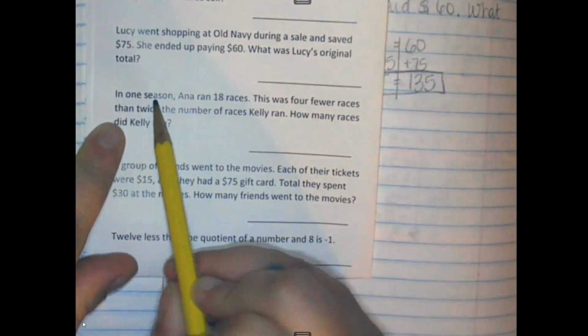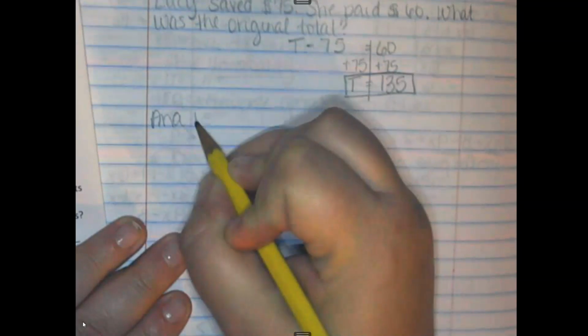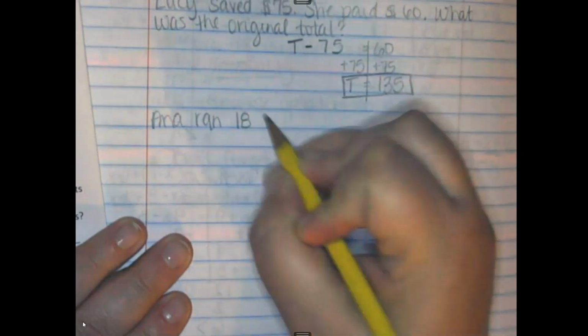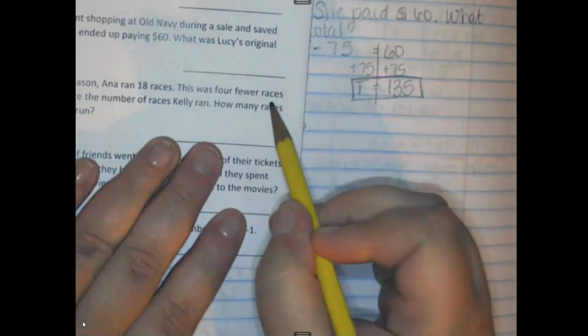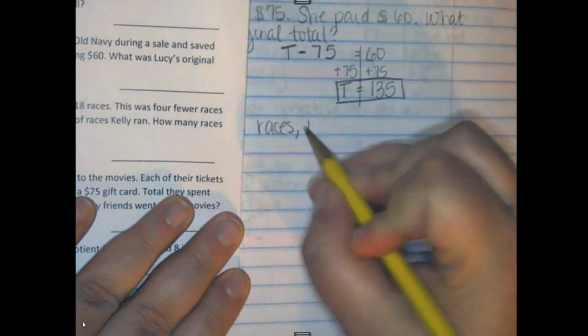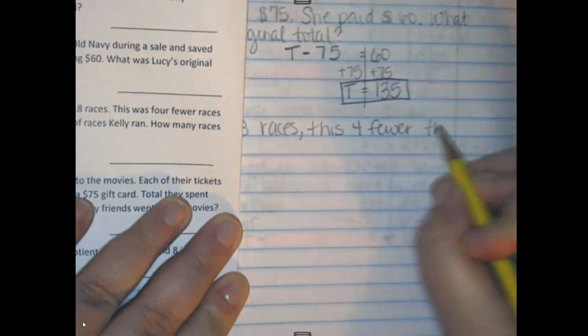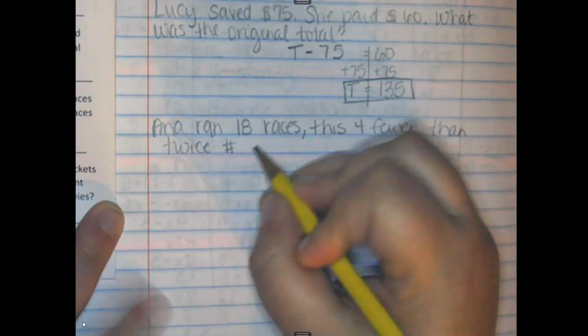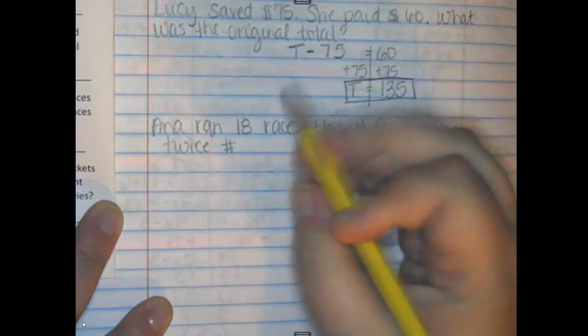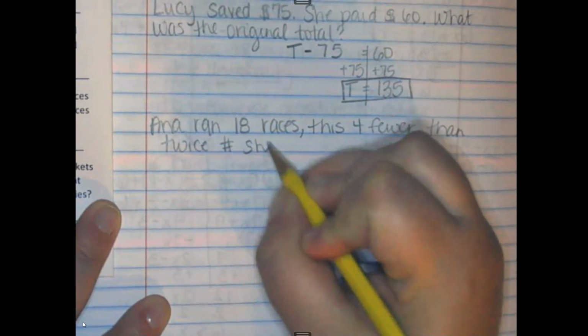All right, let's look at this one. We're looking at Anna's. In one season, Anna ran 18 races. So I'm going to say Anna ran 18 races. This was 4 fewer than twice the number she ran.